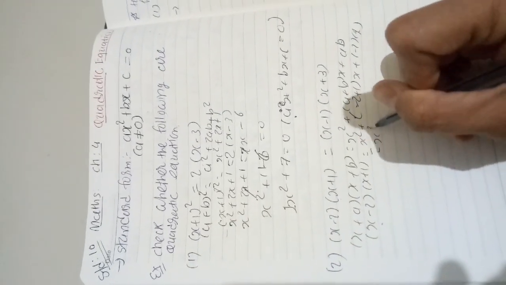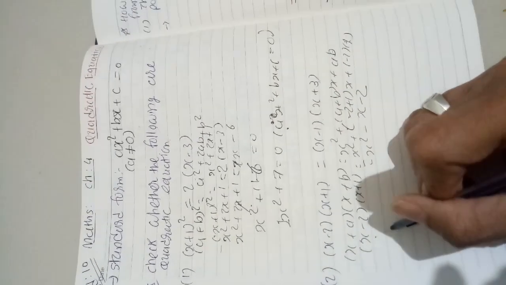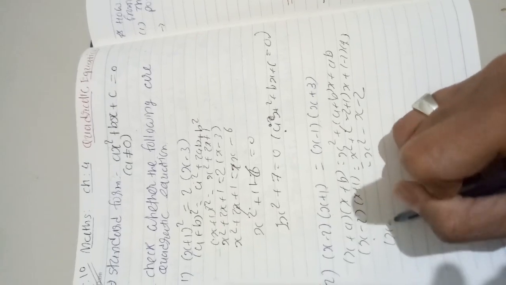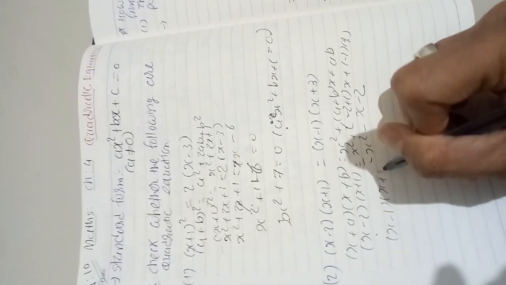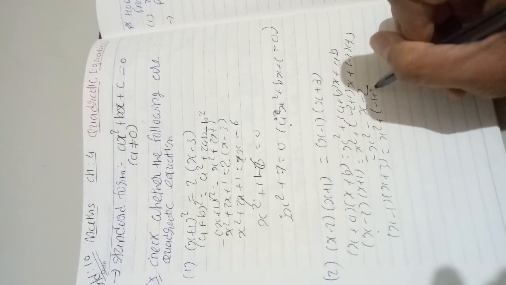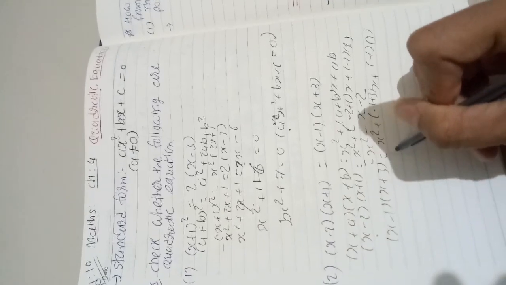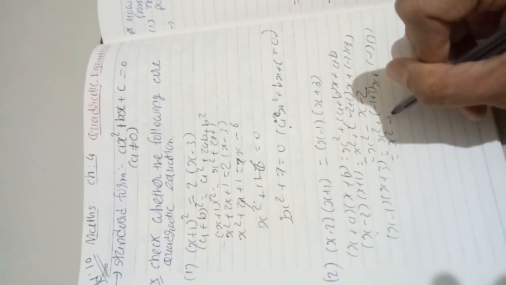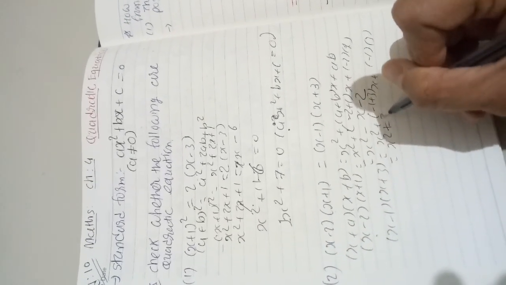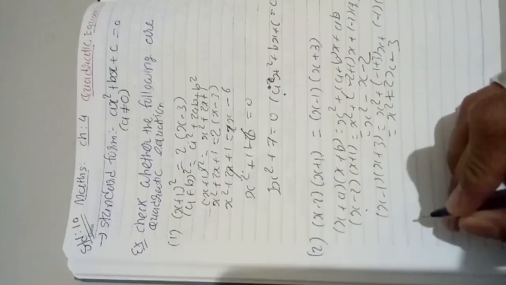So we get x square minus x minus 2. On the right hand side, (x minus 1) (x plus 3) is again x square plus (minus 1 plus 3)x plus (minus 1) into 3. So x square plus 2x minus 3.